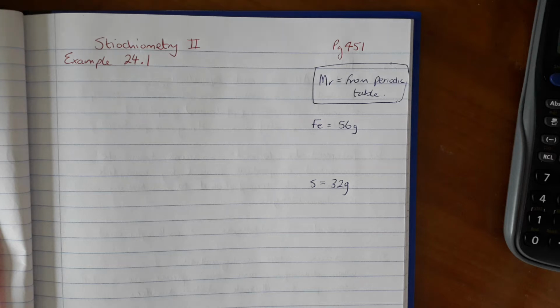In this video I'm going to run through a few of the Stoichiometry II calculations. I'm going to first go through the one that's on page 451, done out as an example. I just thought it might be useful to see a worked example.